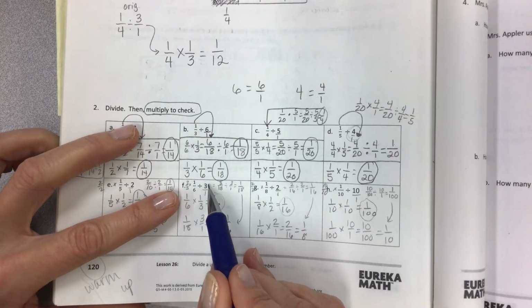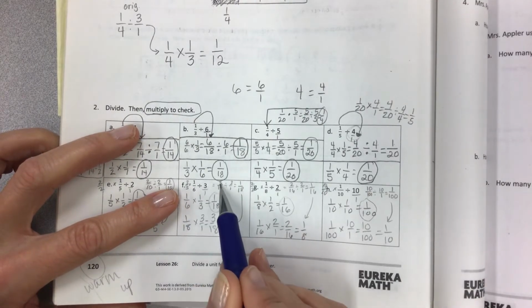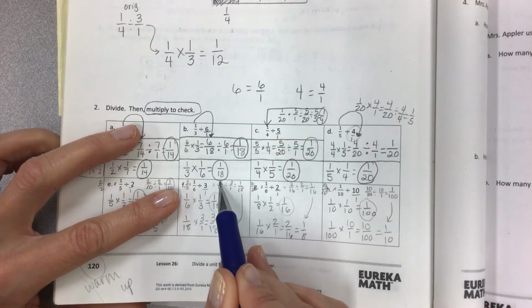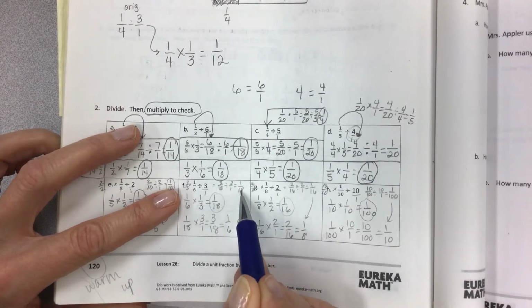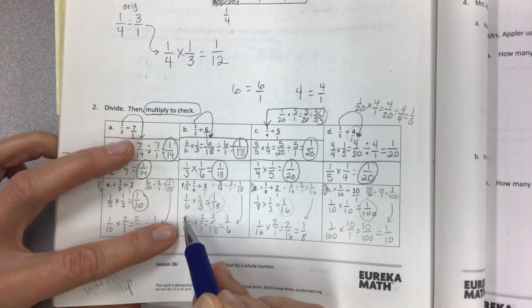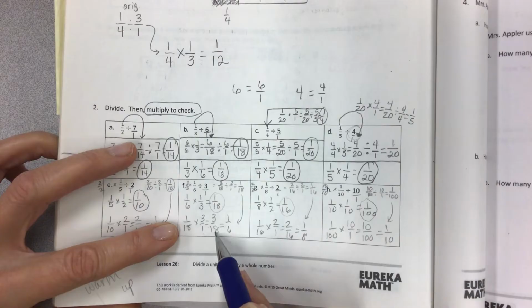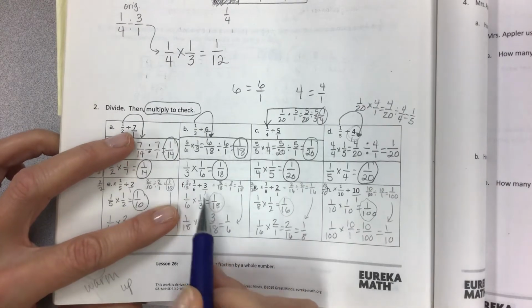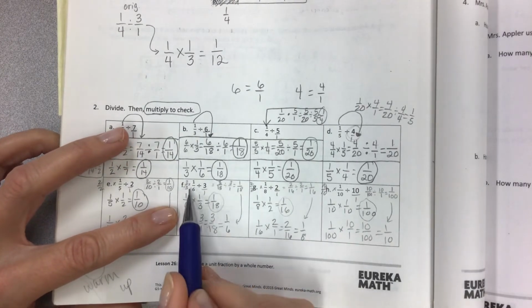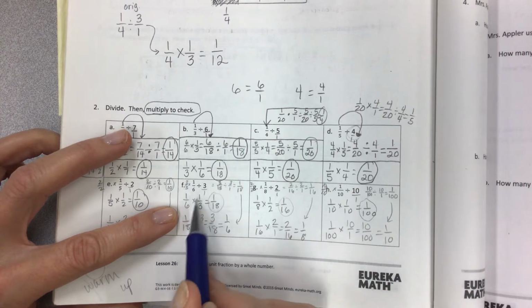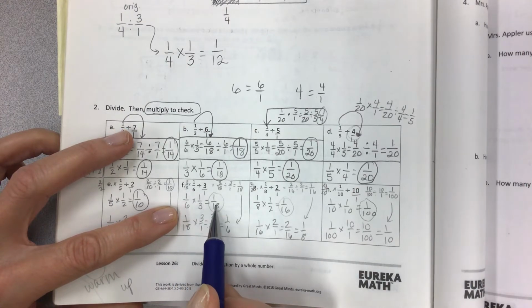1/6 needs to be multiplied by at least 3 to make a big enough fraction to divide by 3. 3/18 divided by 3 over 1. 3 divided by 3 is 1. 18 divided by 1 is 18. You could check that. 1/18 times 3 over 1 equals 3/18. Simplify that to 1/6. Or avoid the whole mess and just go keep, change, flip, and multiply by the reciprocal.